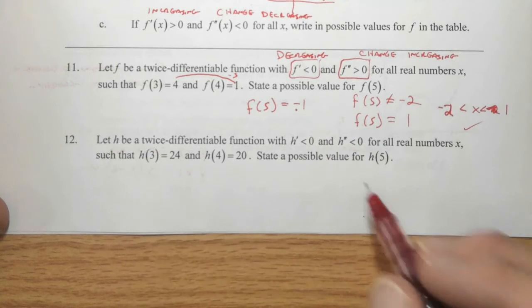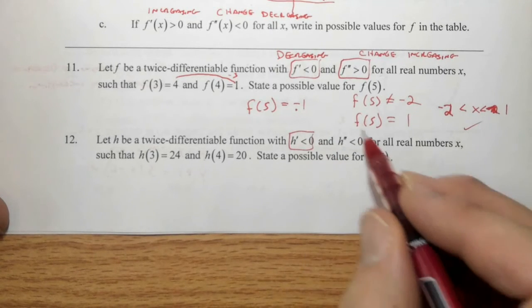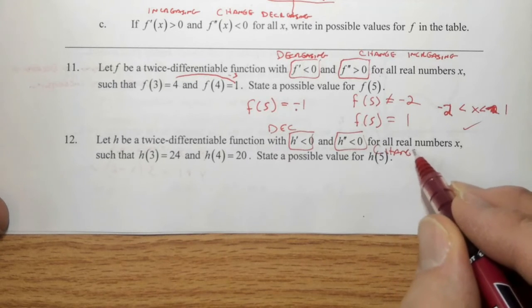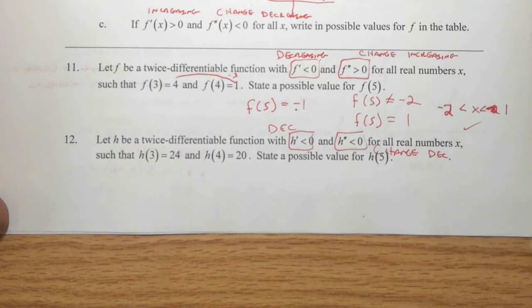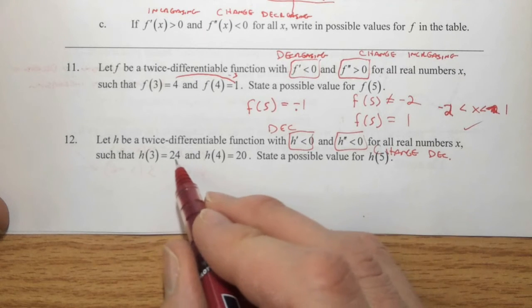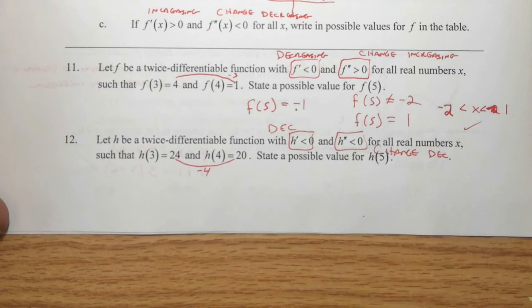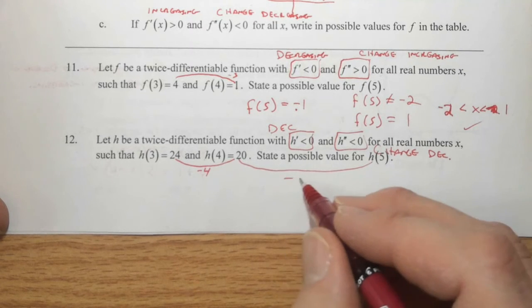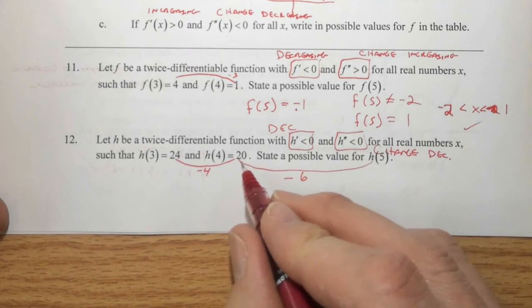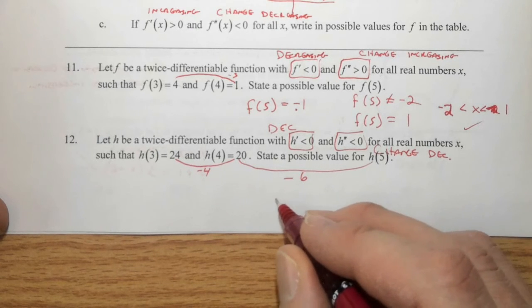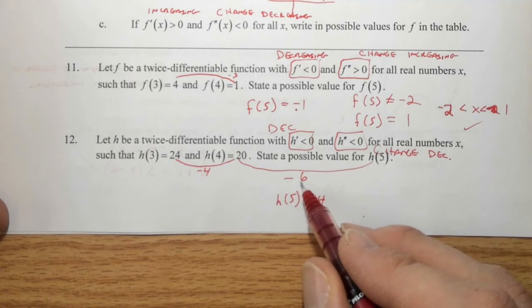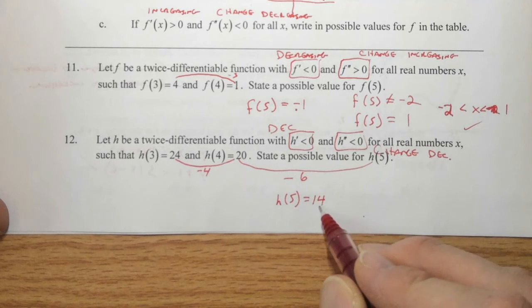With number 12, same thing, except this time h prime is negative and h double prime is negative. So we have, once again, a decreasing function, and also the change is decreasing as well. That means the change has to get smaller. So what's our change the first time around? We subtracted 4. That means to get to h of 5, we have to subtract more than 4. Well, let's subtract 6. That means we would do 20 minus 6, or 14. That's one possible answer. We could have subtracted 5, which would mean our answer would be 15.